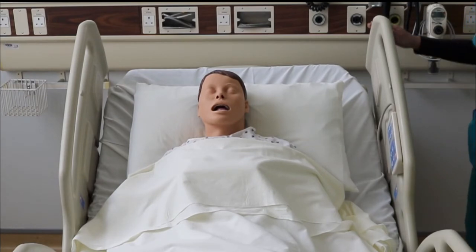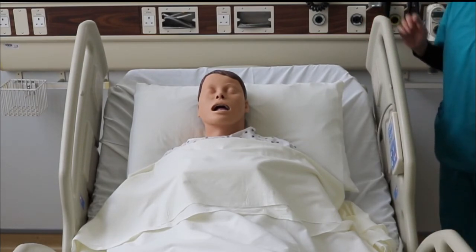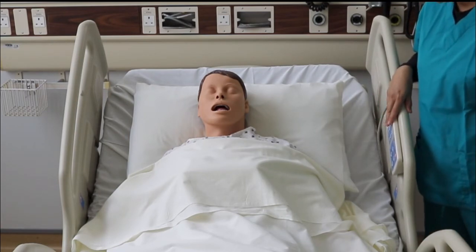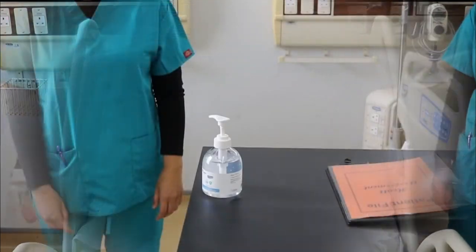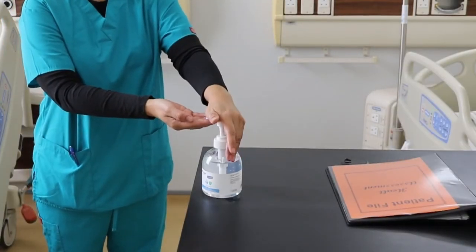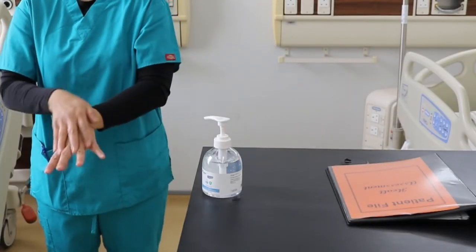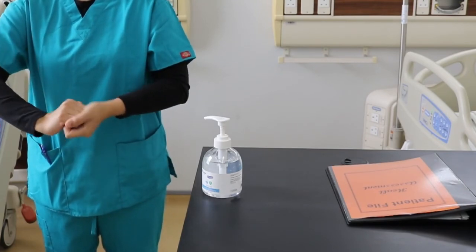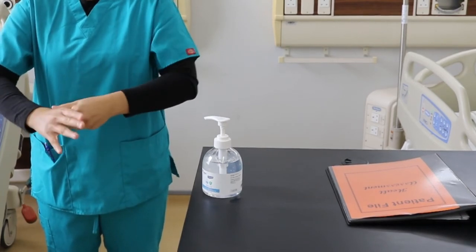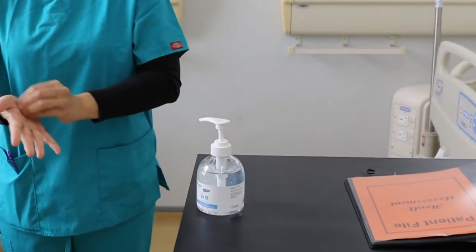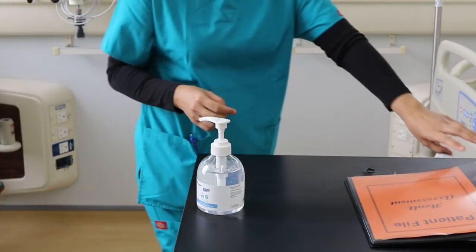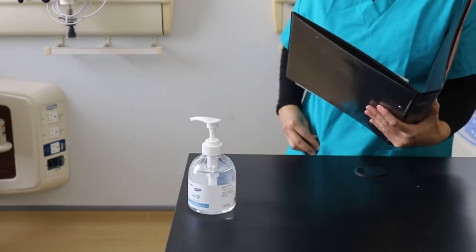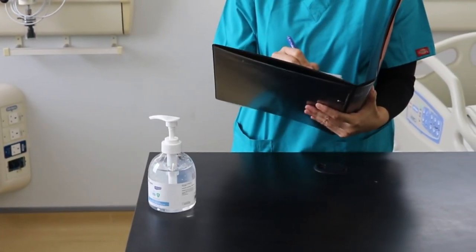Bed brakes on. Call bell within the reach of the patient. Miss Sarah, the call bell is beside you. If you need anything, just press it. Perform hand hygiene. Document all important findings. Students should verbalize their specific findings or write in the documentation paper.